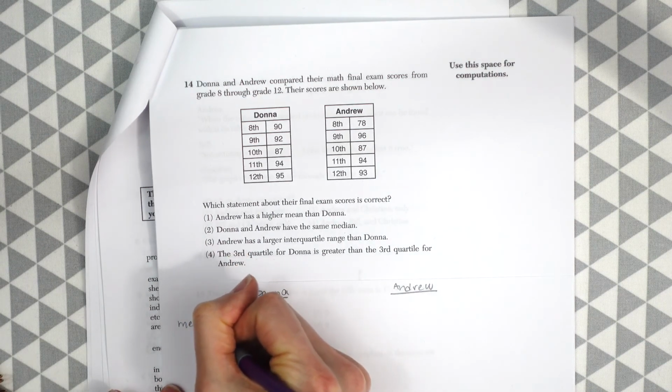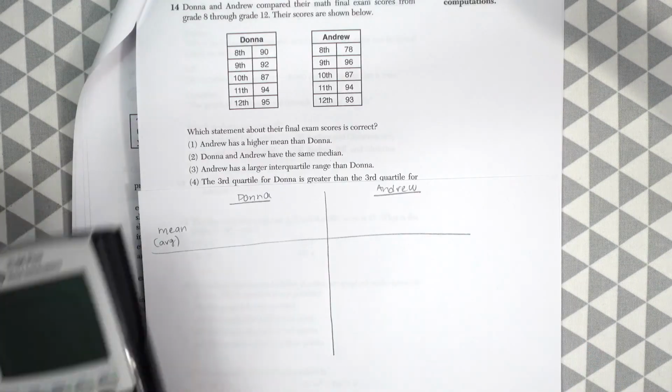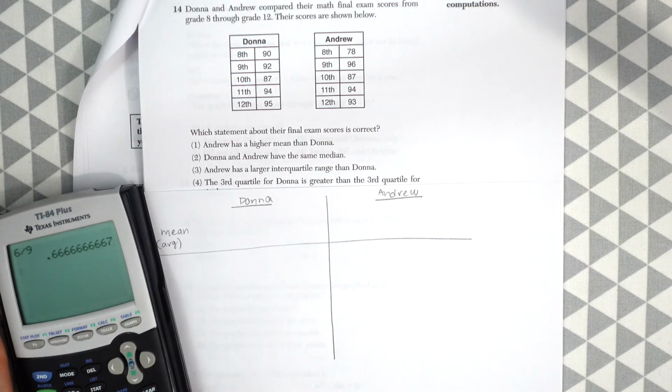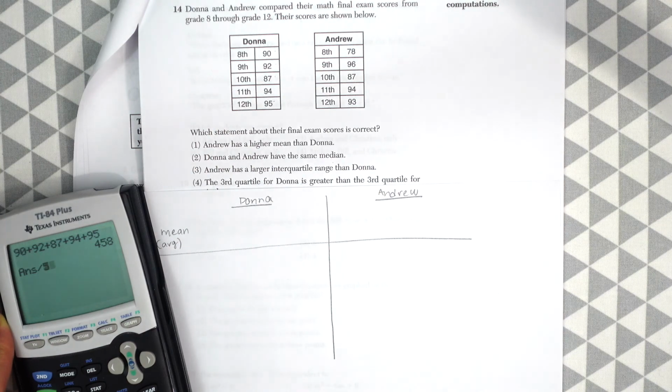So the mean is always just the average. So here we're just going to add up all the numbers for Donna on our calculator. And then divide by 5, because there's 5 test scores.